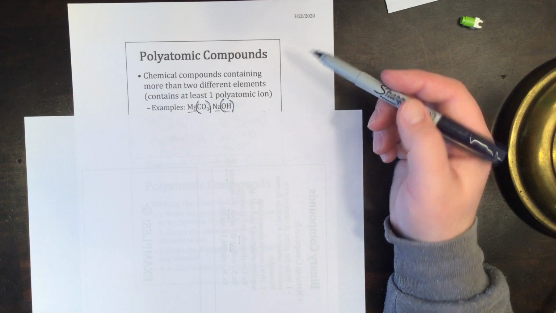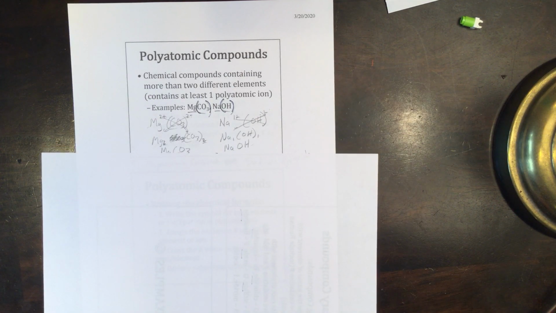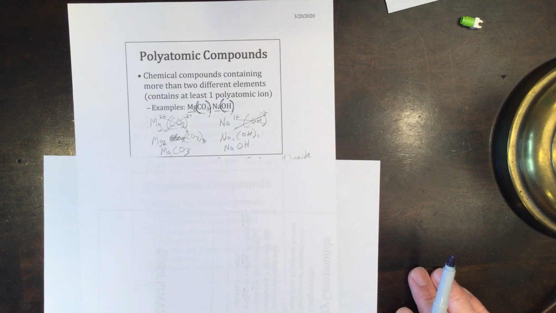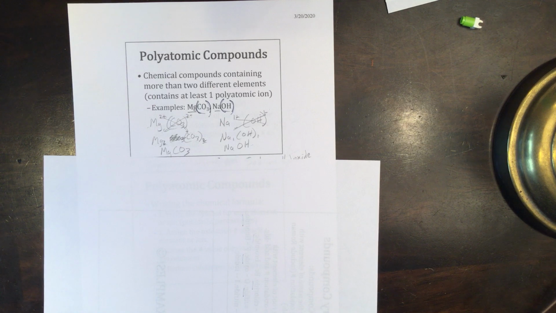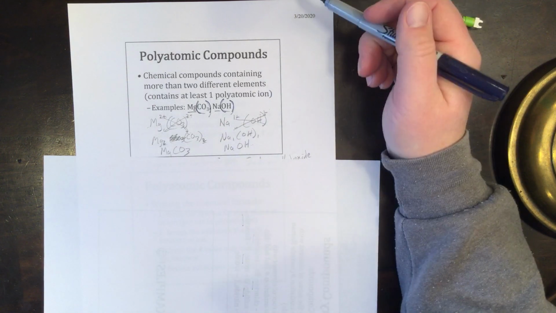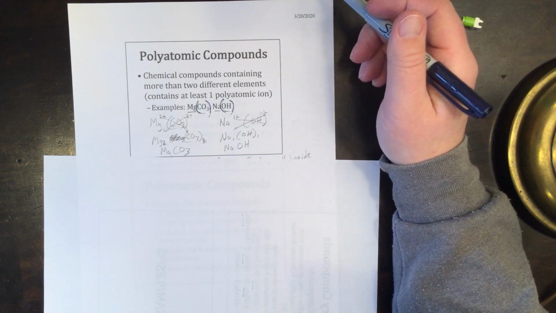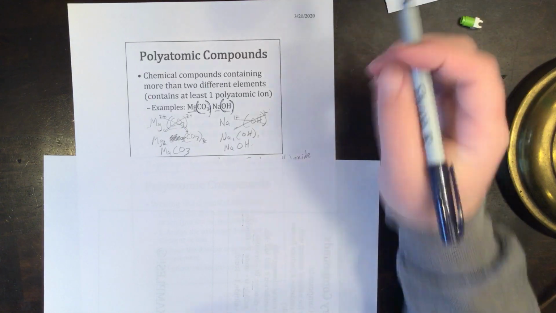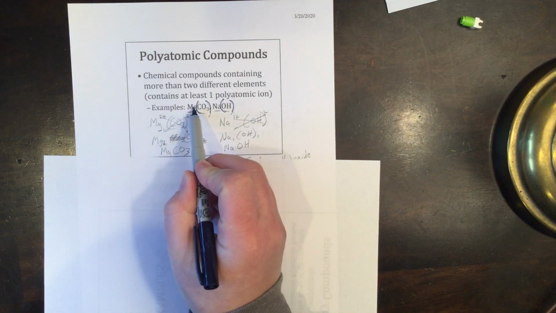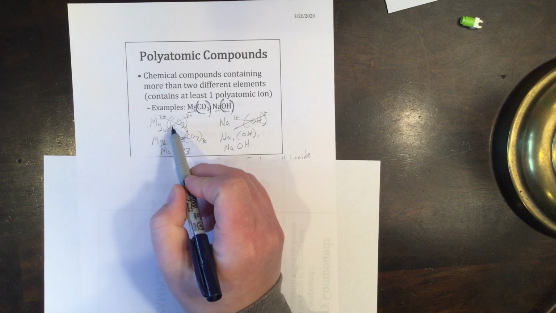Okay. So we do it exactly the same way that we did the binary compounds when we only had two elements, a regular metal and a non-metal. So first off, Mg is a 2+. We get that from the periodic table.